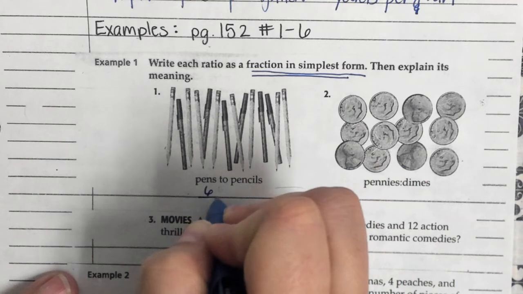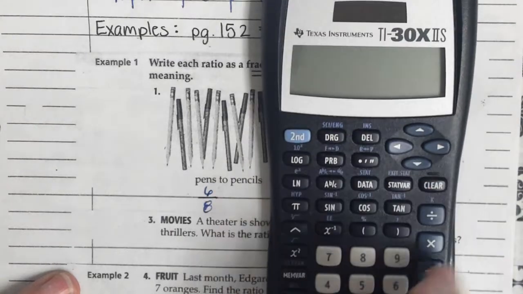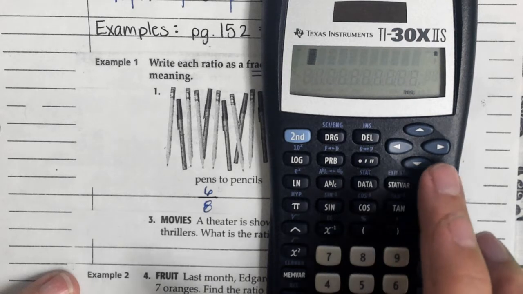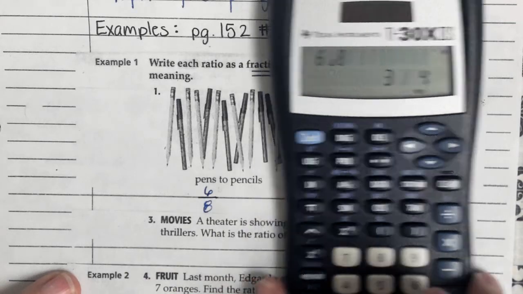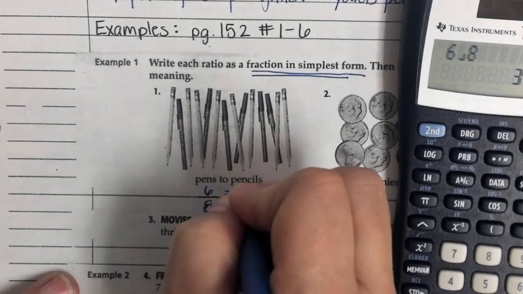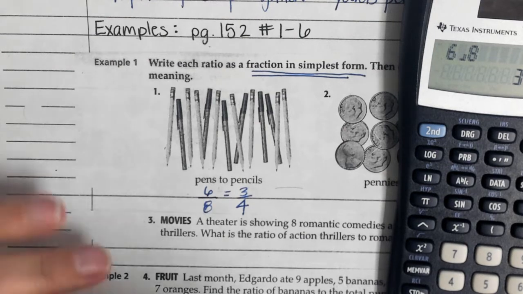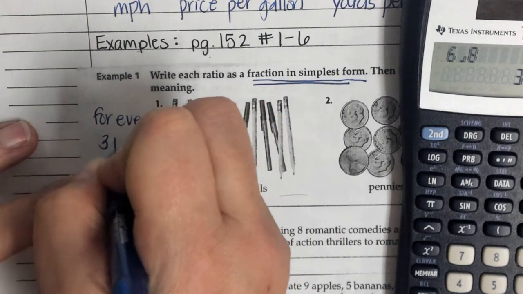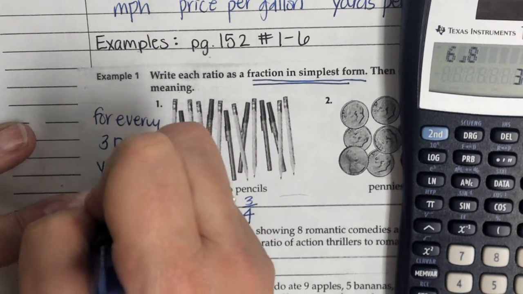So we said there are 6 pens to how many pencils? 8. 6 to 8. Now, again, using your handy-dandy calculator, if you are one of those people who tells me constantly I don't like simplifying, okay, we would write that as 3 to 4. Not 3/4, but 3 to 4. The ratio of pens to pencils is 3 to 4. Now, when we explain that, what it means is for every 3 pens, you have 4 pencils.